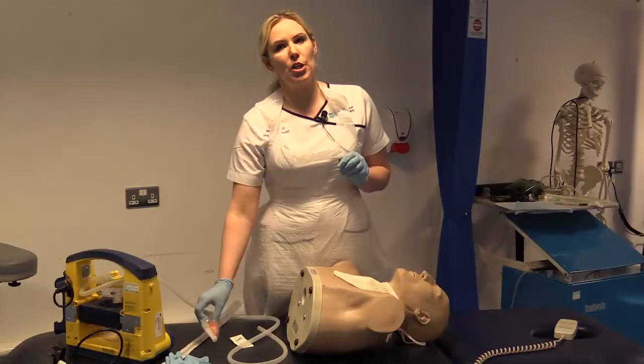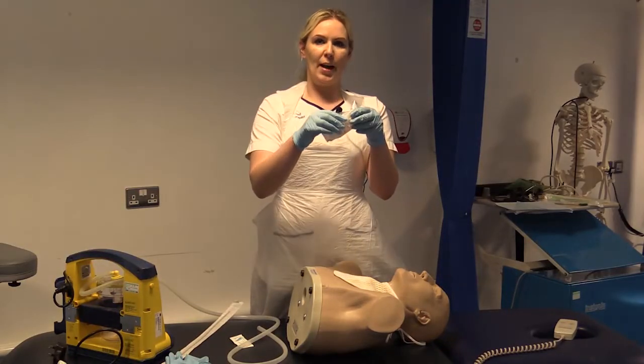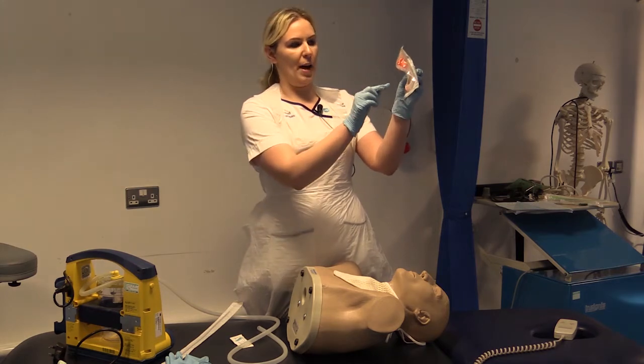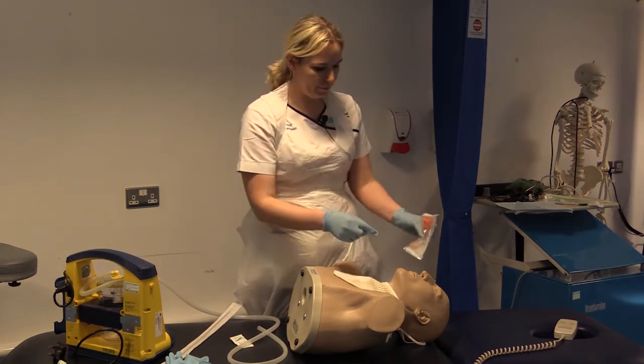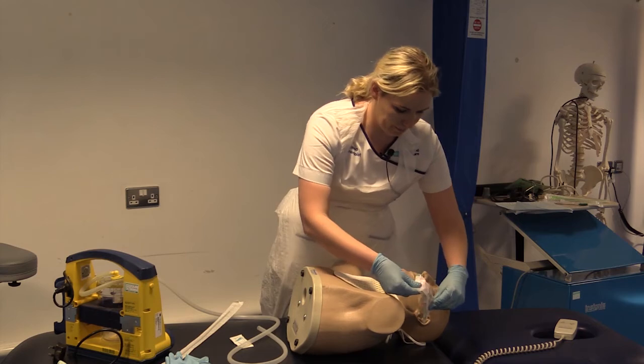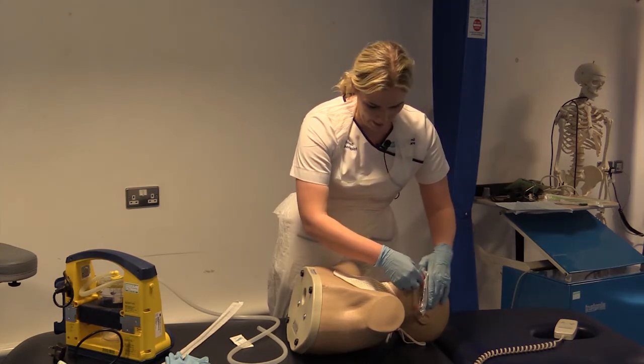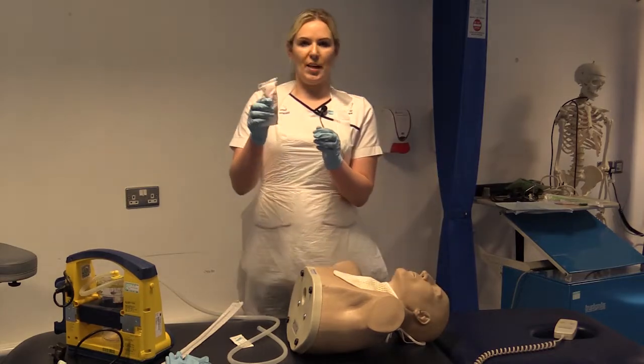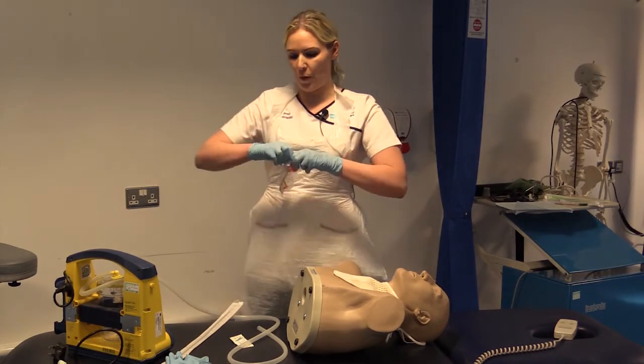So the first thing we're going to do is choose an appropriate sized airway. So to do that, you measure from the tip to the end of the airway, and we go from the mandible to the lip. Okay. And the end of the airway should be in line with the lip. Okay. So again, we're going to insert our airway. So we just open our packet.